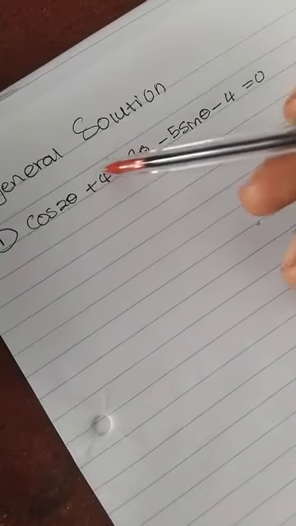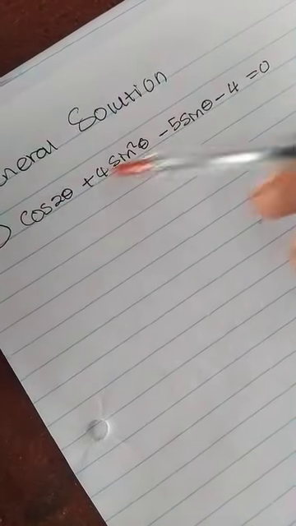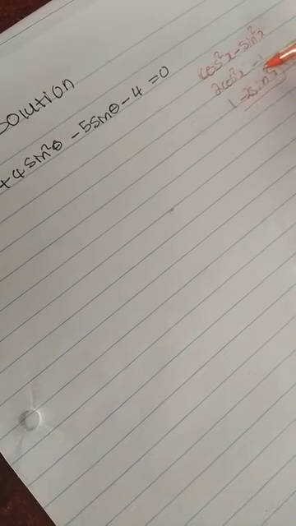Other than this cos, we have sine here, so when we change this, we have to choose the one that has only sine. This has only sine because it's just 1 minus 2 sine squared x, so we have to change it to that.